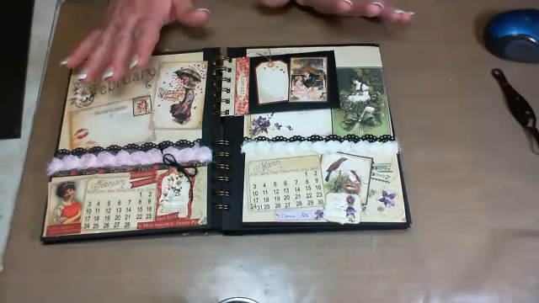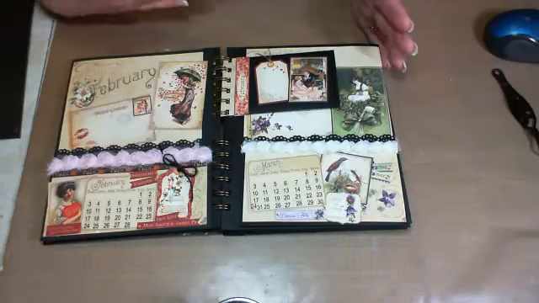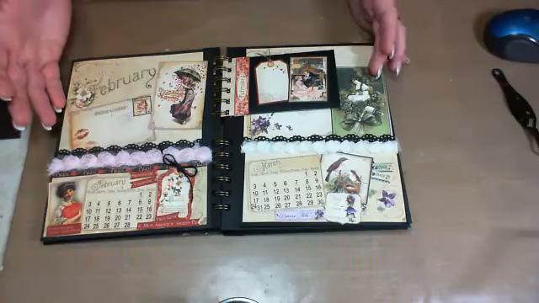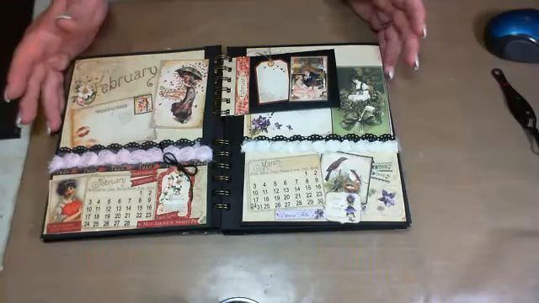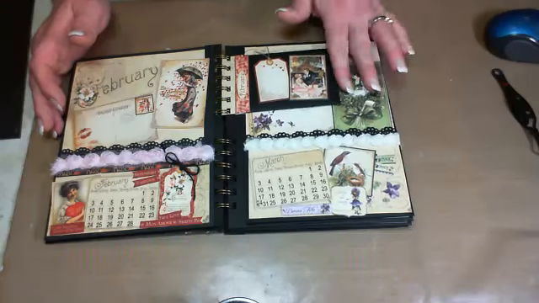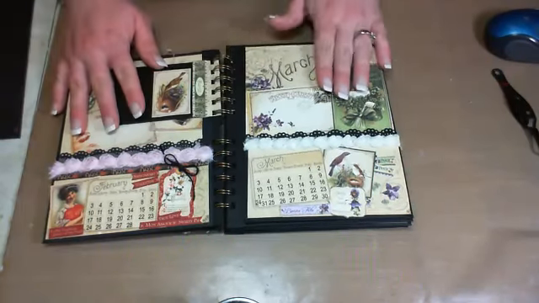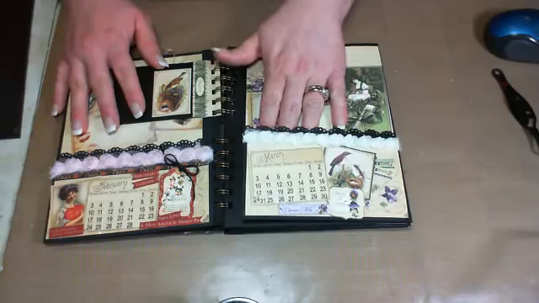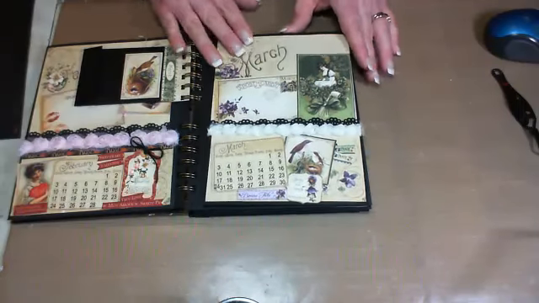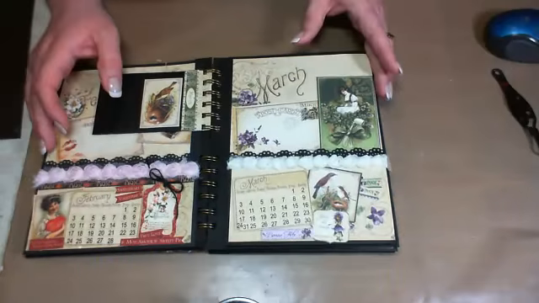Again, don't feel like you can't modify this to fit your own needs. I love it when people take something that I've taught them and then they make it their own. I really like that. So here is another pocket for March. Look at how beautiful the imagery is for this. It's just so gorgeous.